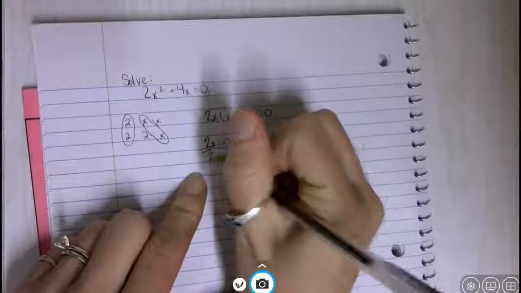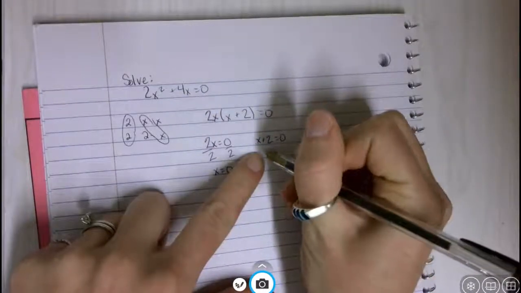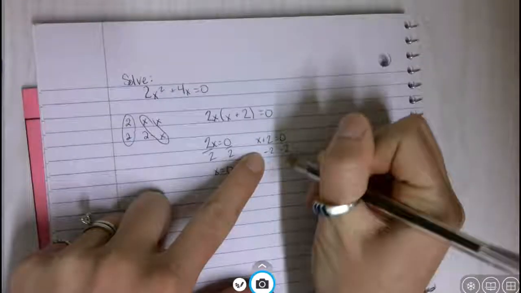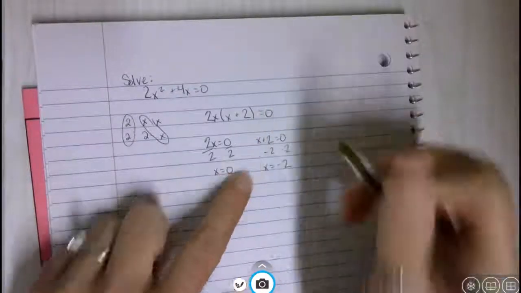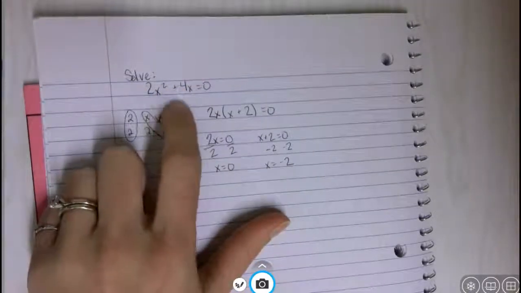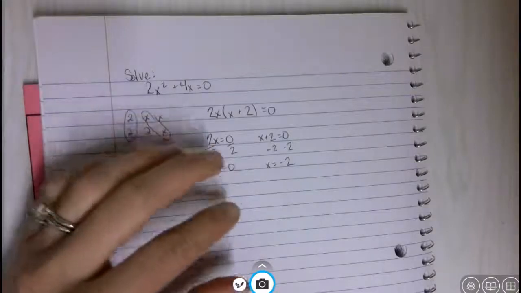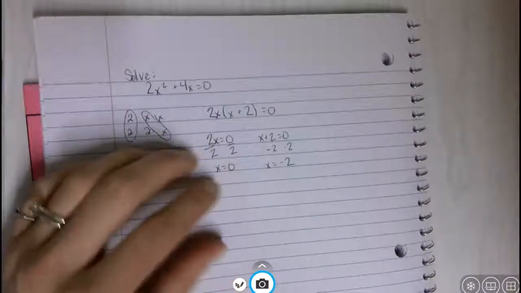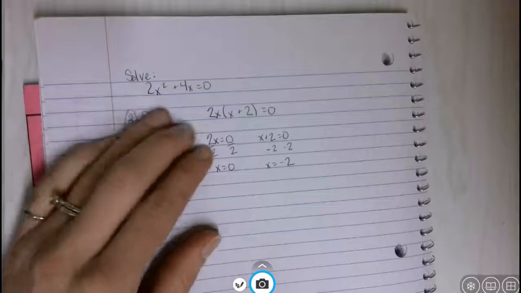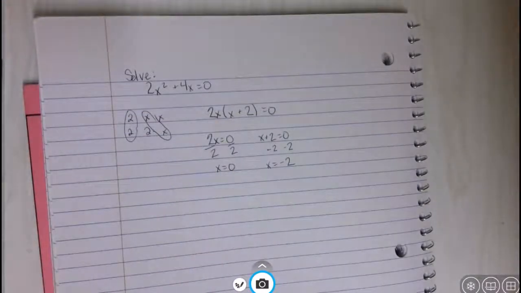To do that, I divide by 2. So I end up with x equals 0. And here to undo this addition, I subtract, and I end up with x equals negative 2. So these are my two different solutions that will satisfy this equation. Okay, so this is just an example of how we had to use both our factoring and also our zero product property to solve it. So that's really all we're learning today, how to do both of those things.